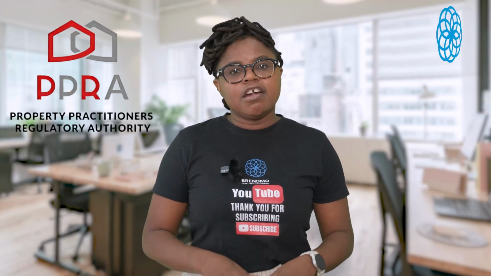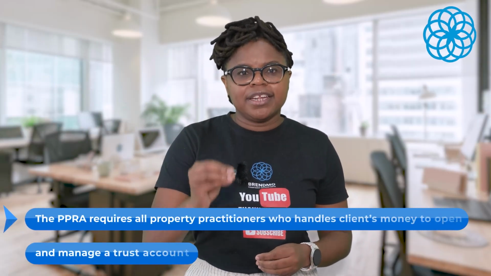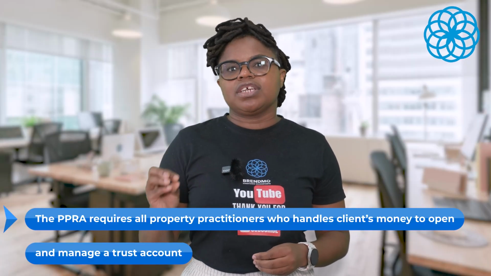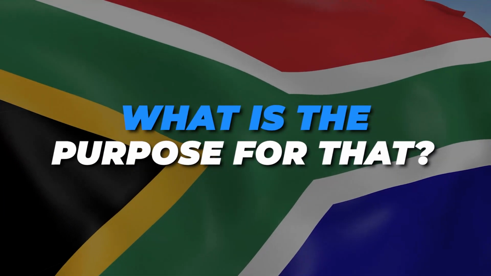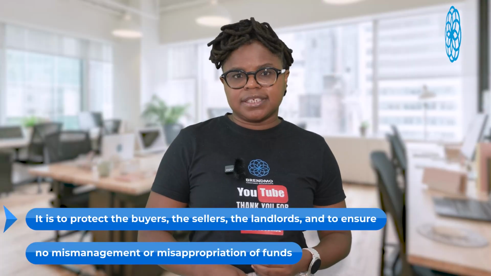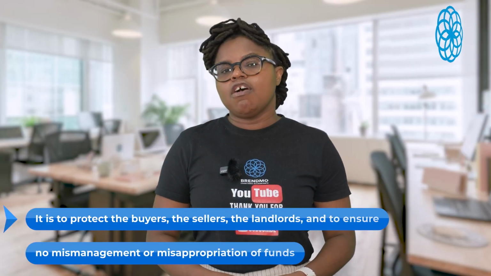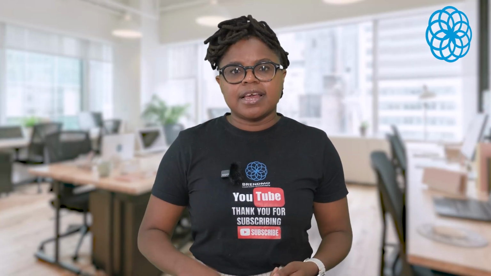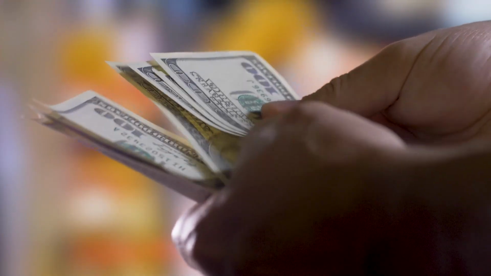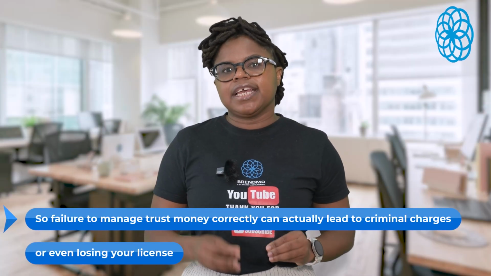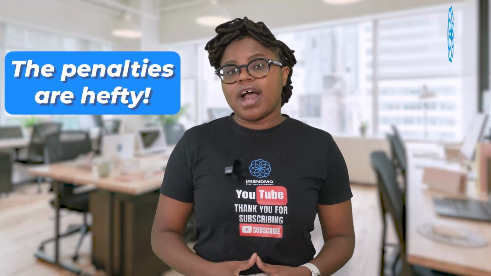The PPRA, formerly the EAB, requires all property practitioners who handle clients' money to open and manage a trust account at a registered South African bank in South Africa. What is the purpose for that, someone might ask? Is to protect the buyers, the sellers, the landlords, and to ensure no mismanagement or misappropriation of funds, and to give clients peace of mind when transacting through your agents. So failure to manage trust money correctly can actually lead to criminal charges or even losing your license. The penalties that are there now are hefty.